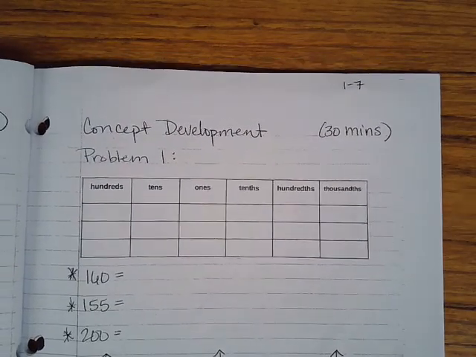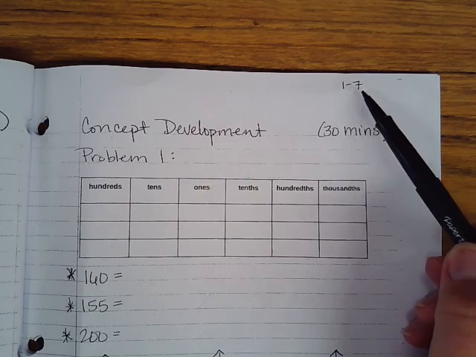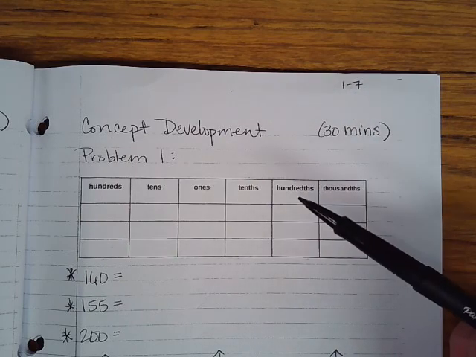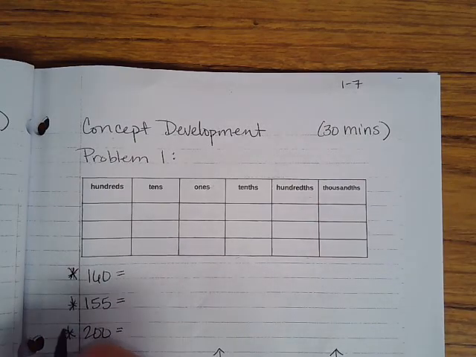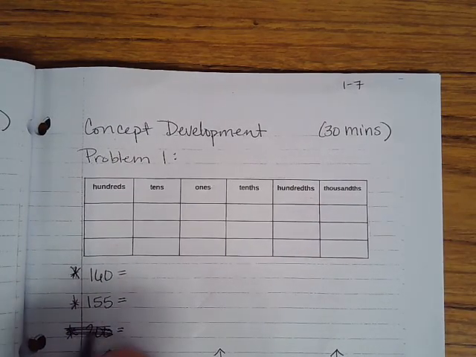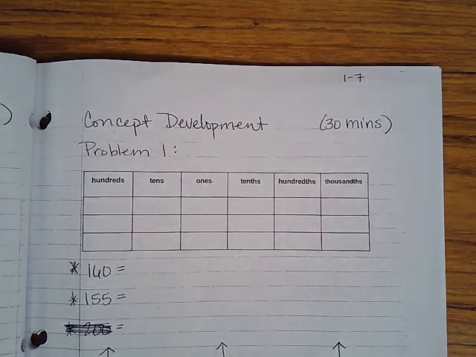All right, this is EngageNY, Module 1, Lesson 7, Concept Development. So for the first part, we're going to cross out this 200 because we're just going to do the top two. We're going to be finding number sense. We're going to be finding out where this number lives on the number line, where is its place in comparison to all the other numbers?